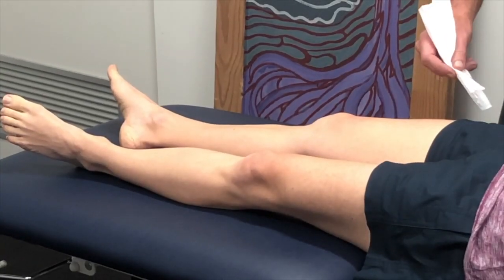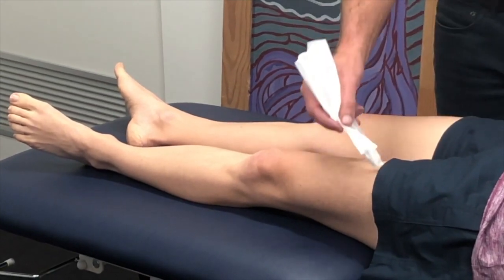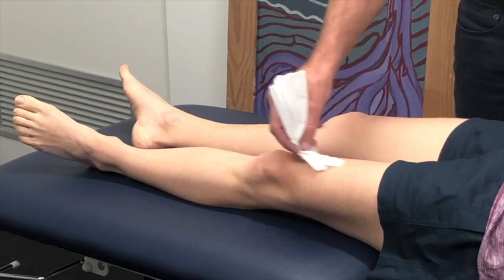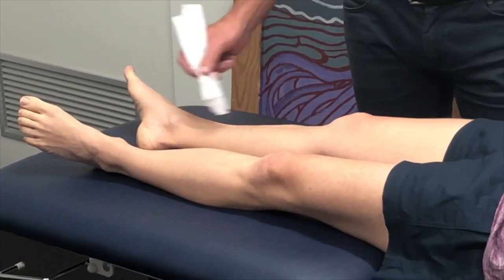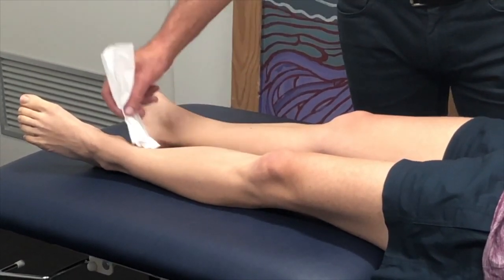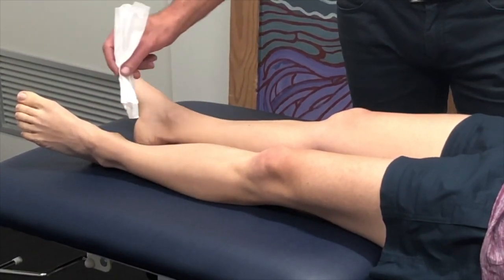So when I brush on this thigh, compared to this thigh, does that feel any different? Feels the same. Okay. And then if I brush on your lower leg there, can you feel that? Yep. And can you feel that? Yep. And do they feel any different? No, they feel the same.